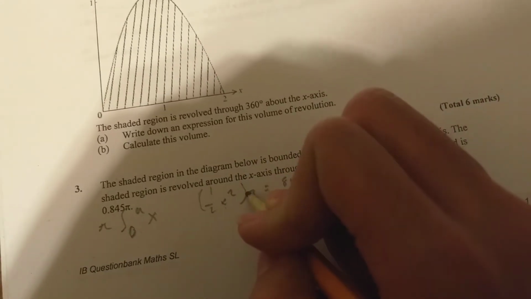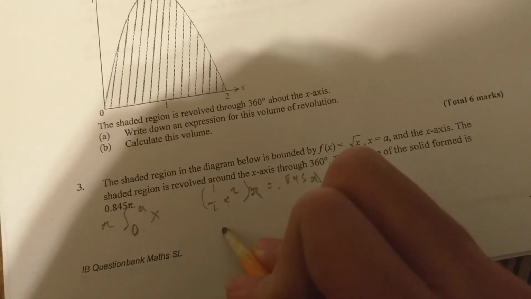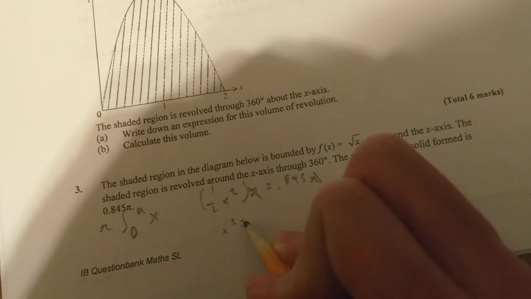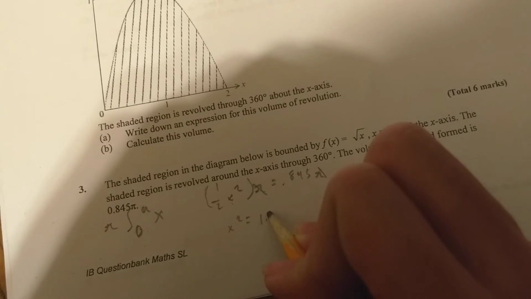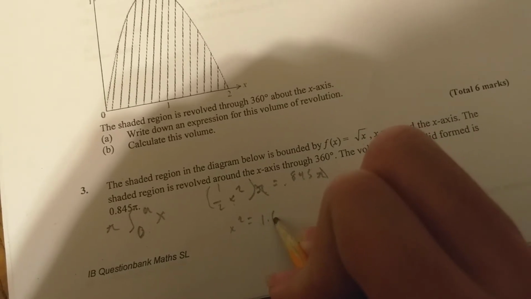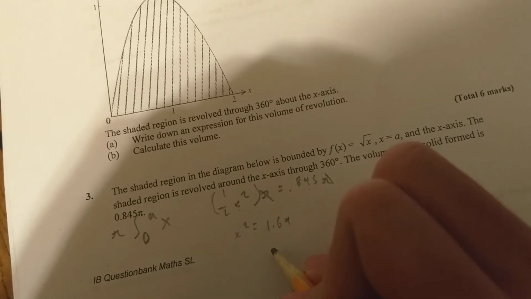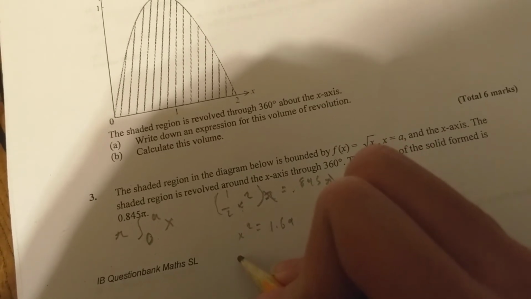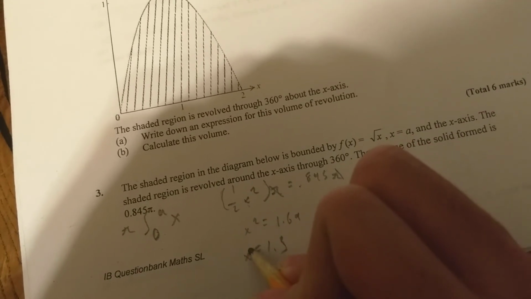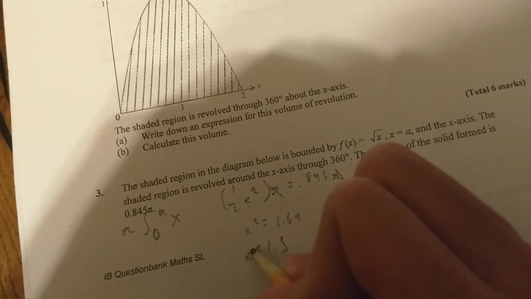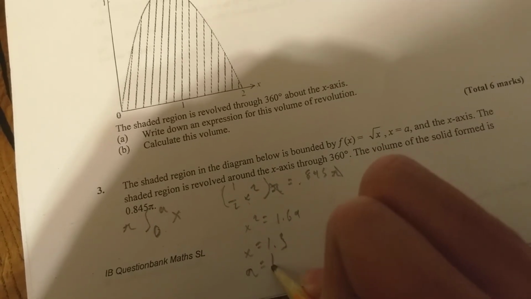And so obviously we can immediately cancel out the pi's on both sides. Then we multiply both sides by 2 because of the 1/2 over there. So essentially a squared equals 1.69. And so you just have to find the square root of both sides, and get a equals 1.3. That should, once again, be x equals a in this case. So you'd end up with the answer that a equals 1.3.